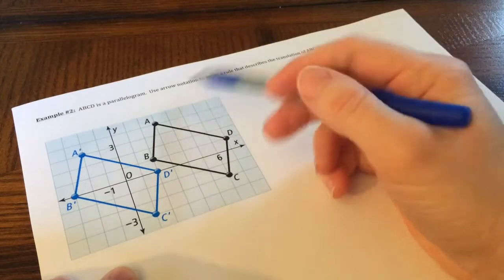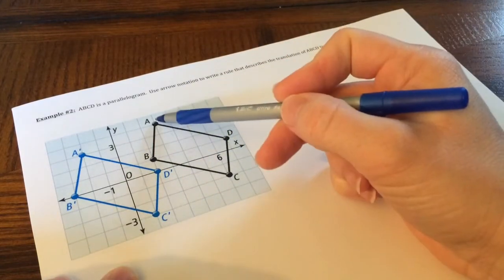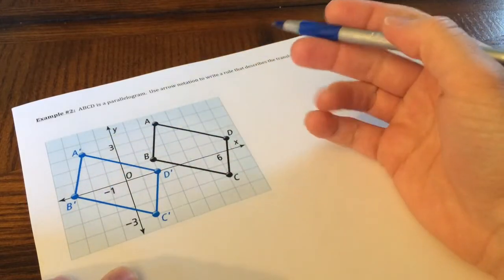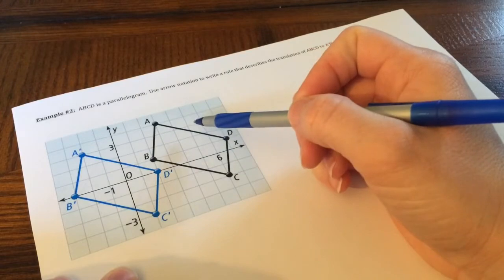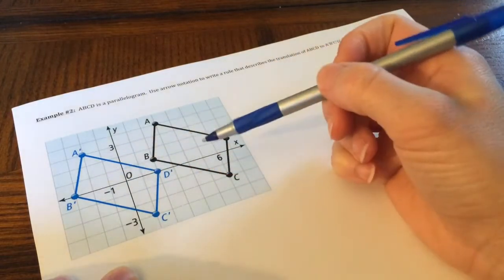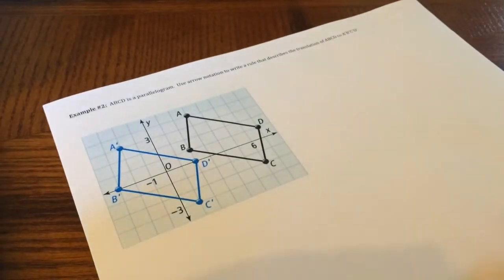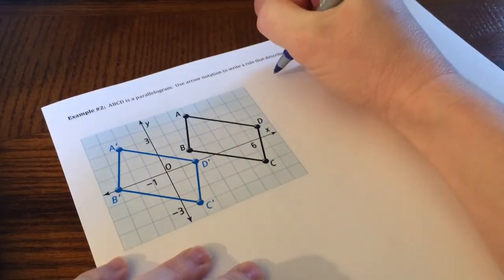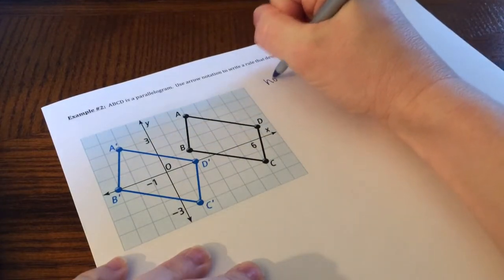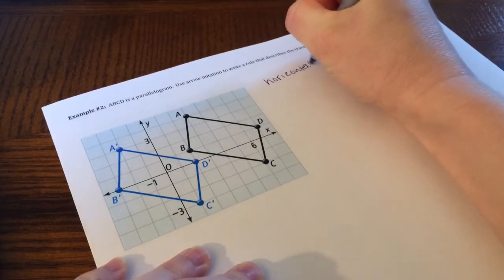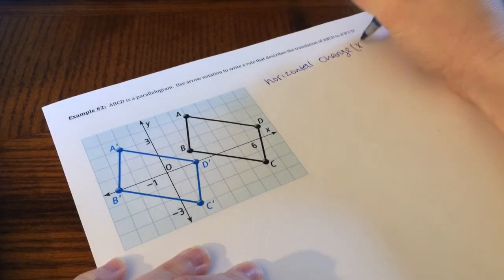They want us to figure out what's the rule, meaning how do I get from the original figure to the image figure? Well, we know that the figure does some sort of slide on the coordinate plane, so to be able to write a rule, we have to figure out what is the horizontal change, which is your x.